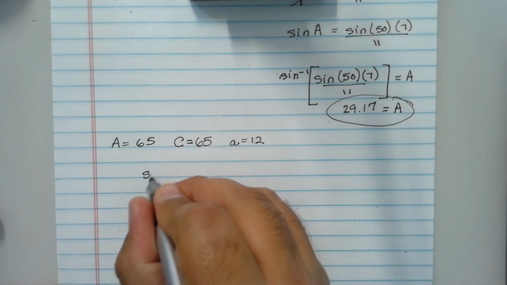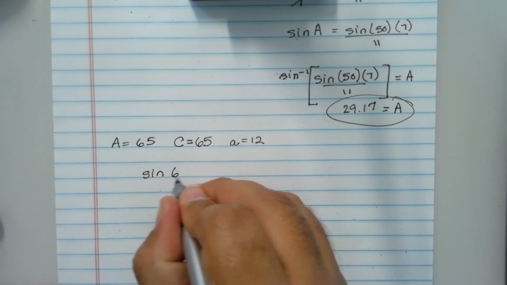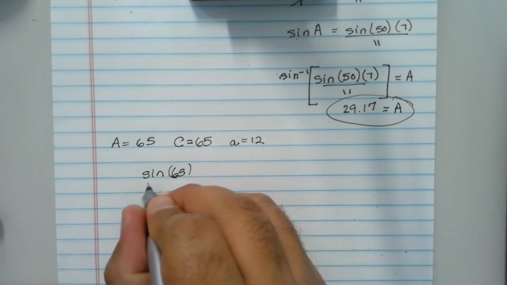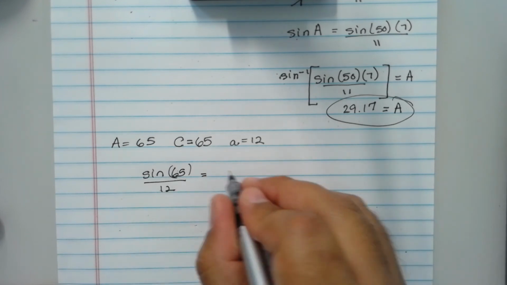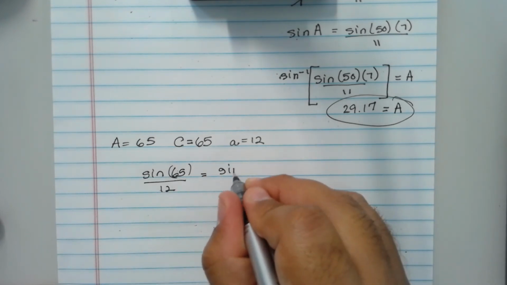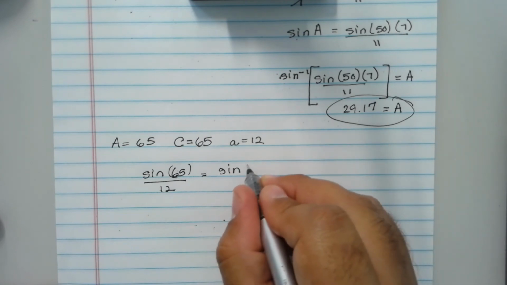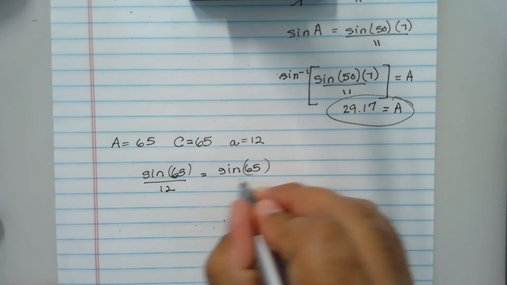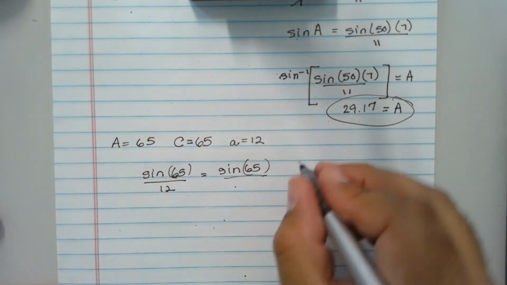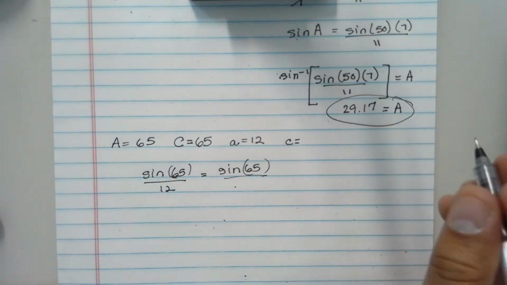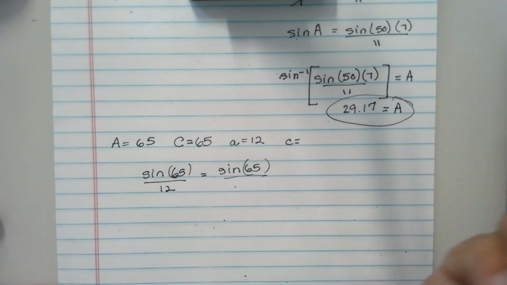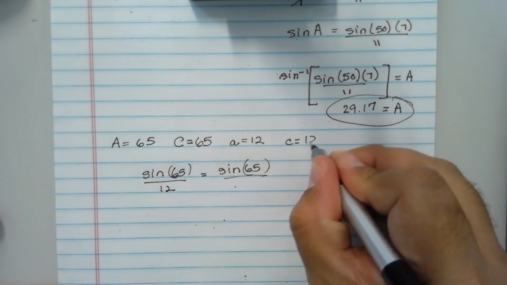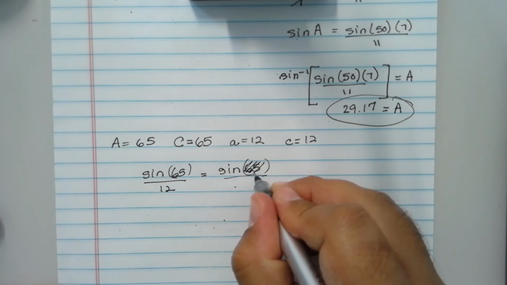Doesn't really matter. Sine of 65 over 12 is equal to sine of 65. What should it be over here then? What's little c? It has to be 12. They're proportional, right? So this is 12. So we don't really have to do 65.